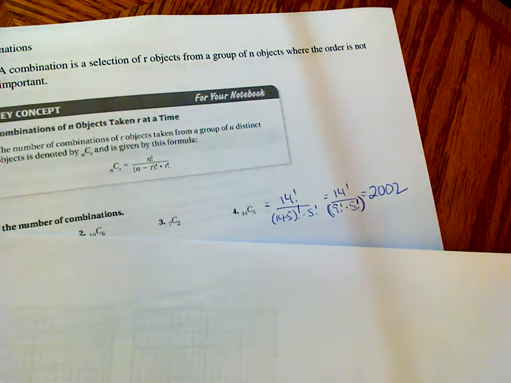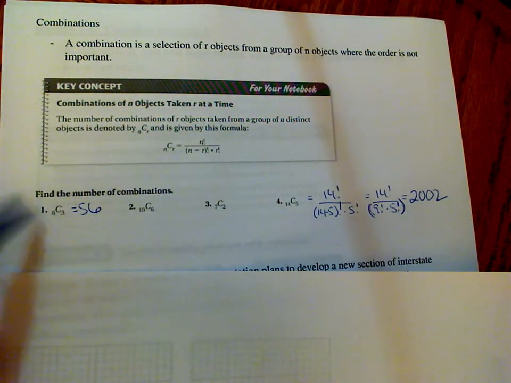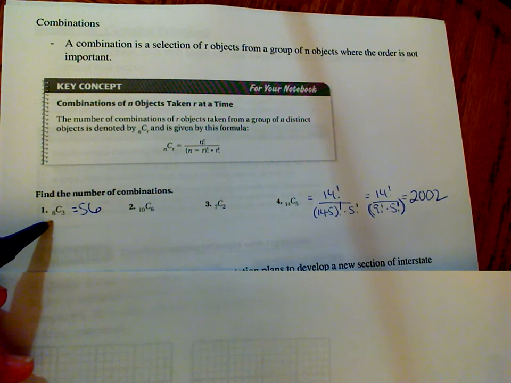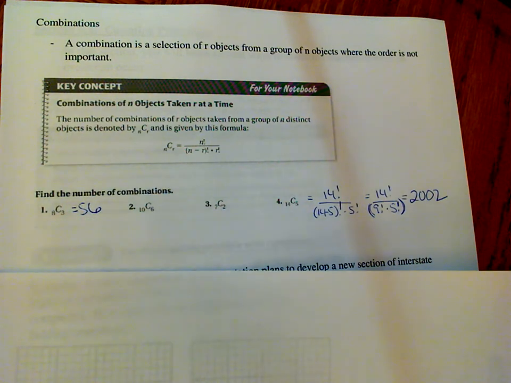However, if you look on the graphing calculator under that same menu, combinations is choice 3. You can just use the calculator to calculate these as well. The formula is programmed in. For example, problem number 1, 8C5, I would type in 8, go to my probability menu and choose the combinations option, then type in 5, and when I hit equal, I would get an answer of 56.